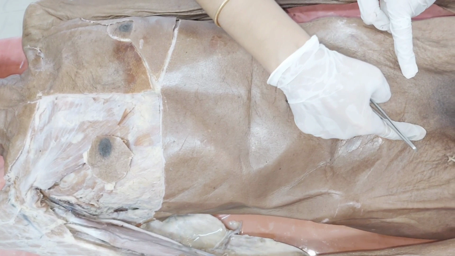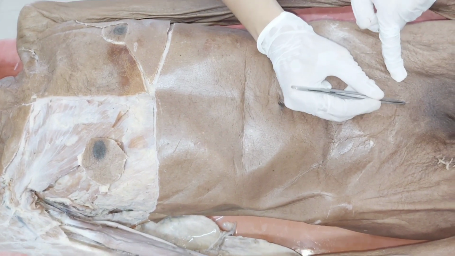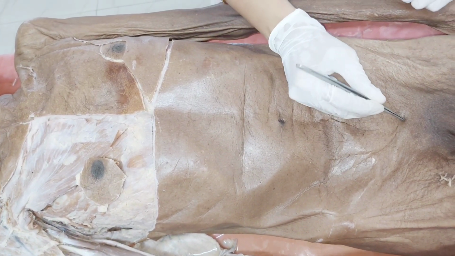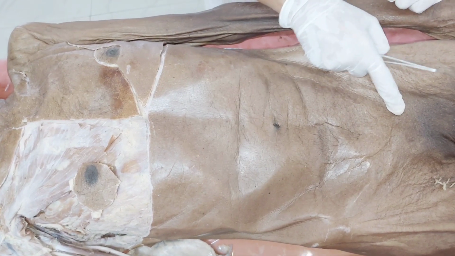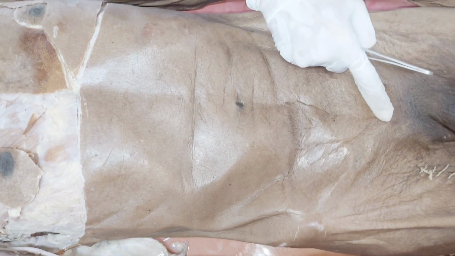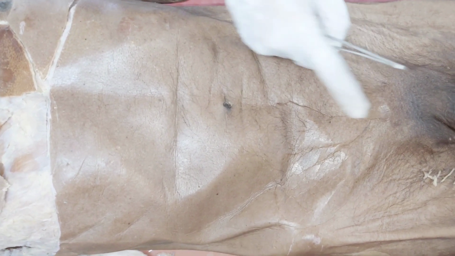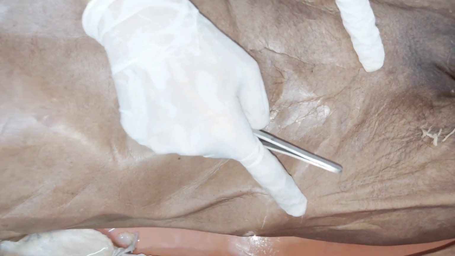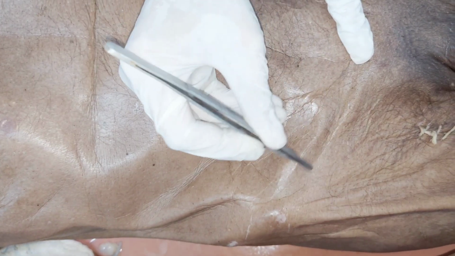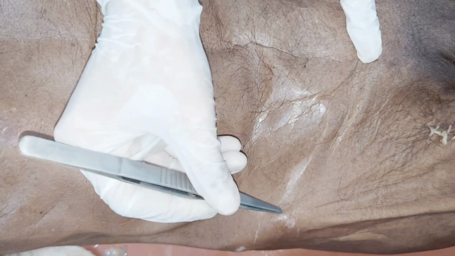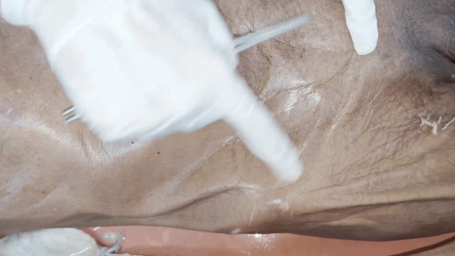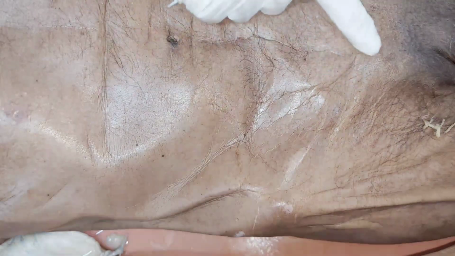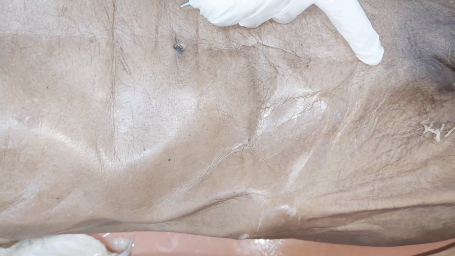This is the pubis. The midline of the pubis is the pubic symphysis. If you trace it laterally, there will be a tubercle which is called the pubic tubercle on either side. As you all know, extending from the pubic tubercle to the anterior superior iliac spine, there is a ligament. If we go deep, we can see a ligament in this region that is called the inguinal ligament, extending between the anterior superior iliac spine and the pubic tubercle.